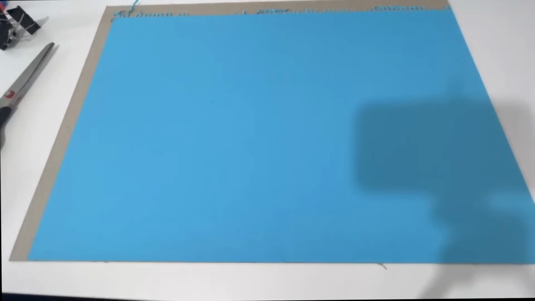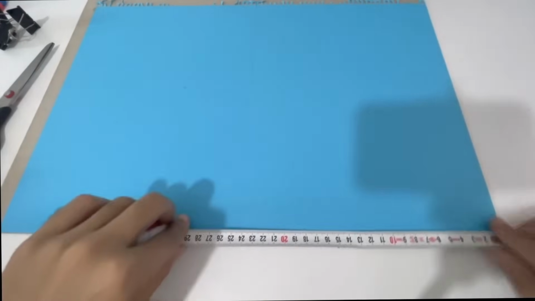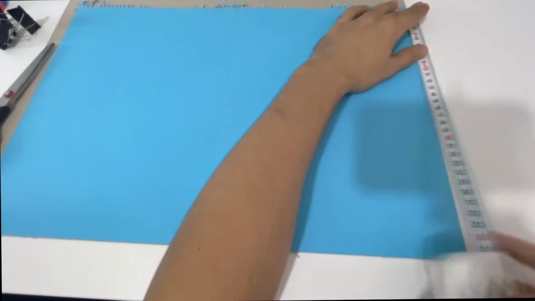Now I will share the size of the cardboard with you. Our cardboard is 48 cm wide and also 32 cm height.